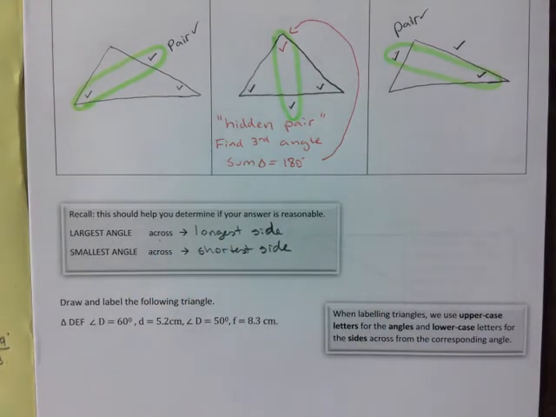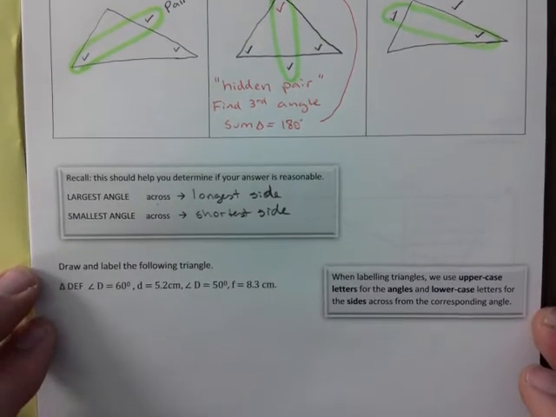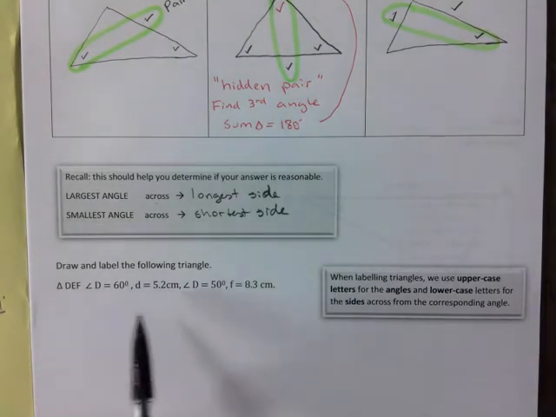It's like, wait a minute, I just did all this math and it doesn't add up, right? Like, why is my largest angle here? I've got the shortest, not like the smallest number across from it. That can't be. So something went wrong. Okay, draw and label the following triangle. You're going to need to know how to do this, right?